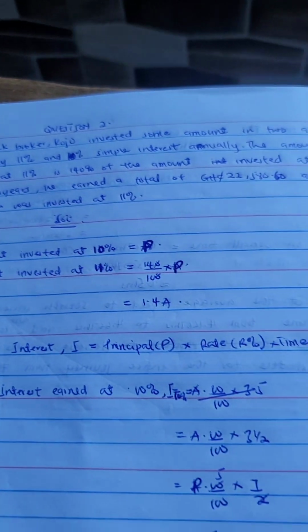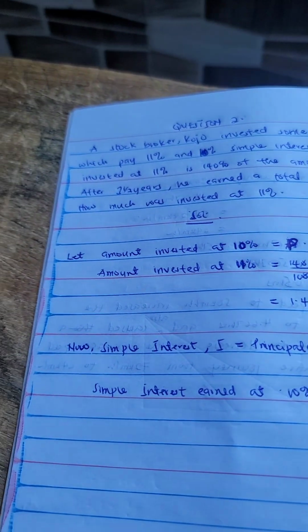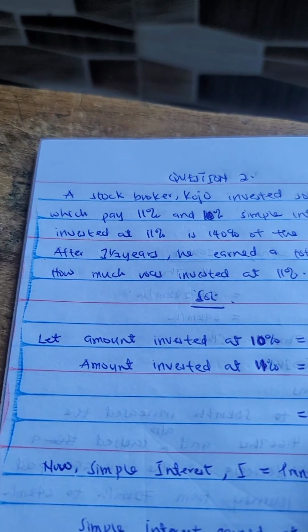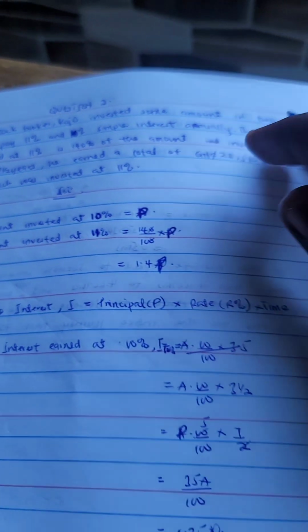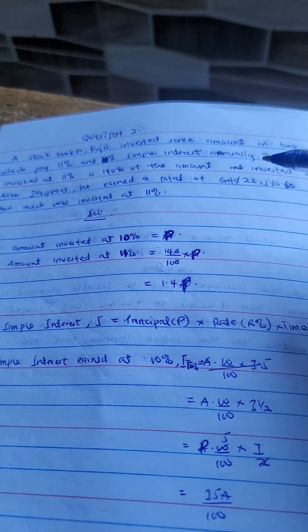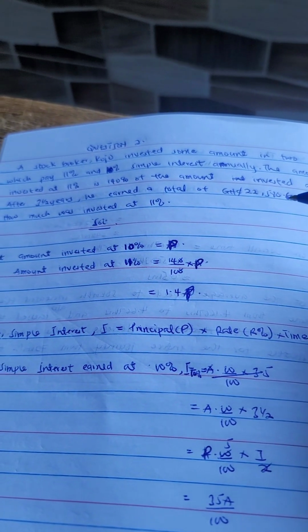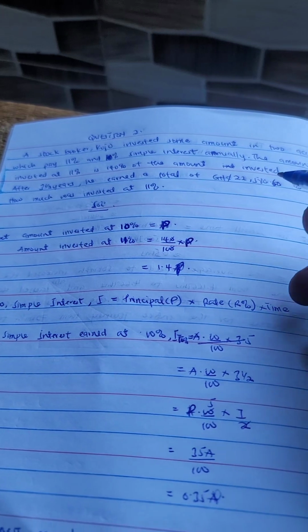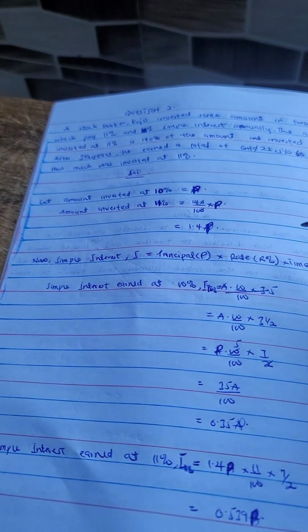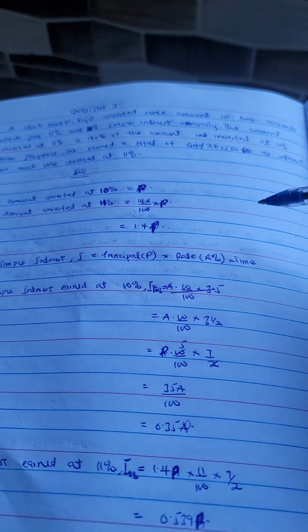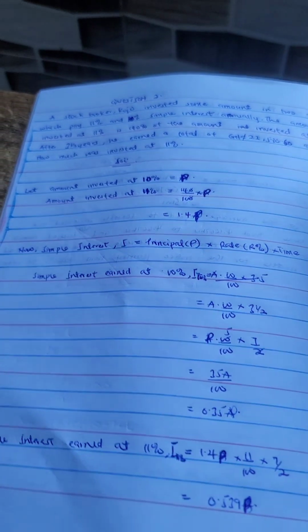Sorry, initially I used A, so let me change it to P. Initially I used A as the amount, but I realized that in simple interest, we normally use A for the amount, and to get the amount is normally the principal plus the interest. The amount you invested is just the principal. So let's use P instead of A. Now, our simple interest is just the principal times rate times time.